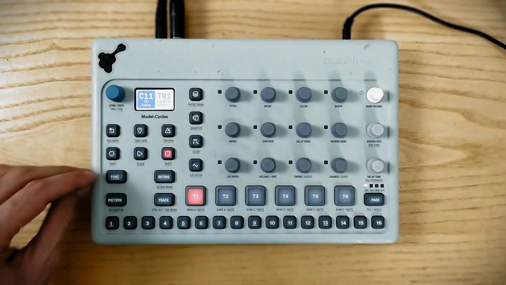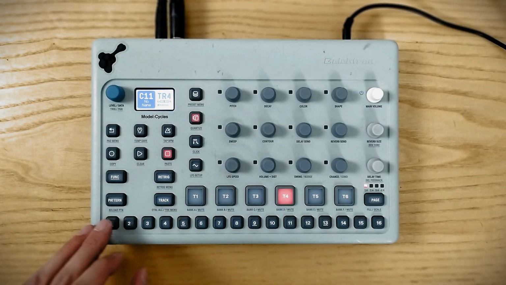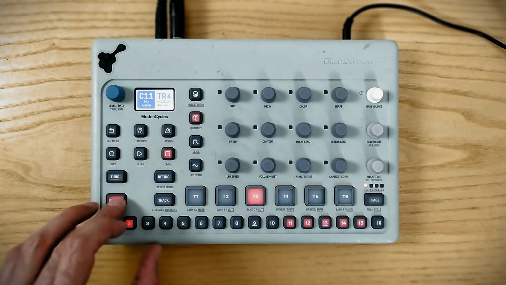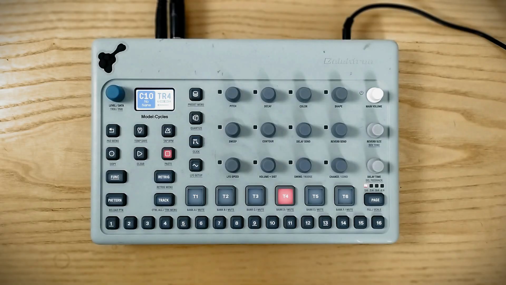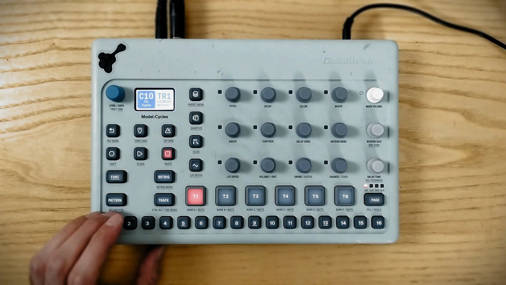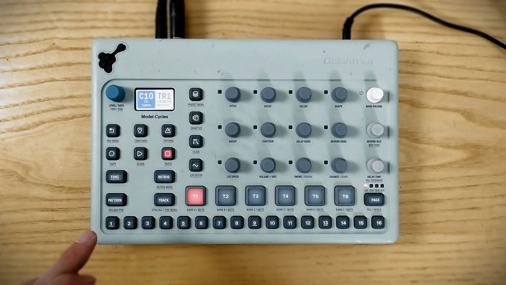Now I want to make the first bass sound. Here we have the rim shot, but we can switch to another pattern and make some sound from scratch. For the first bass, I want to use the kick machine that is in the first track by default.